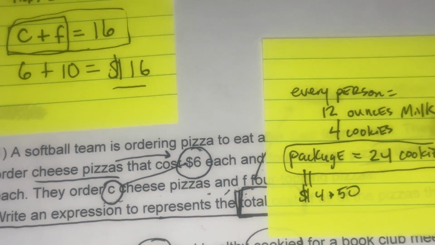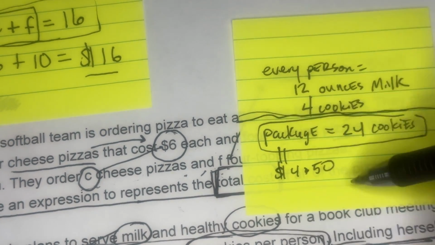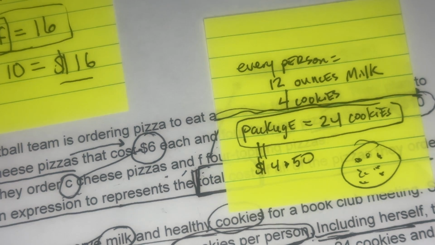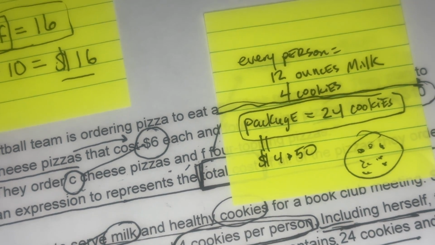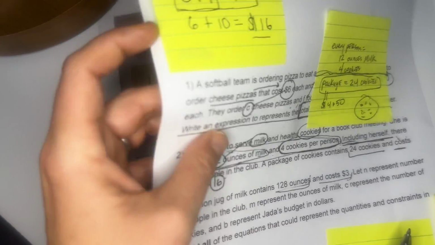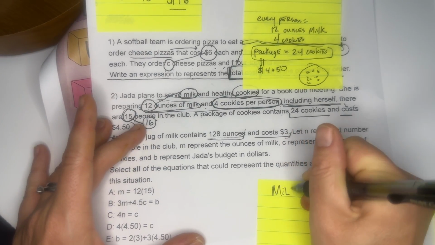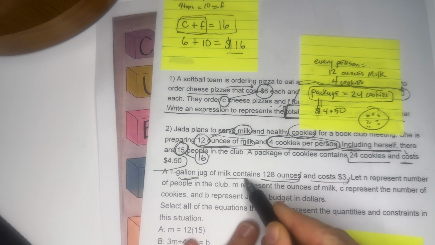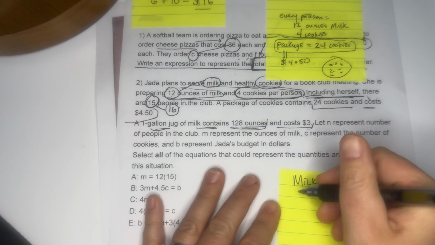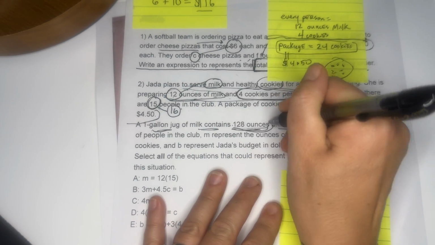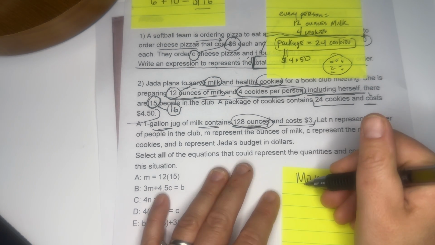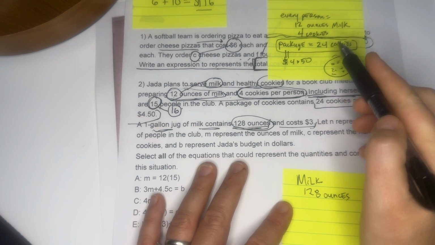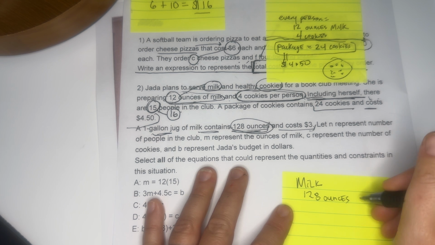Okay, so here's my cookie notes. Sometimes I draw pictures so I'm less stressed out. Okay, package of cookies, right? Now I'm gonna make my milk notes down here. Milk. So 1 gallon jug, right? I'm just gonna stay in ounces. I don't need to know the gallon. So 128 ounces, I'm gonna ignore the jug part, because that's just gonna make it more confusing. 128 ounces, because I know I'm in ounces up here, 12 ounces. 128 ounces costs $3.